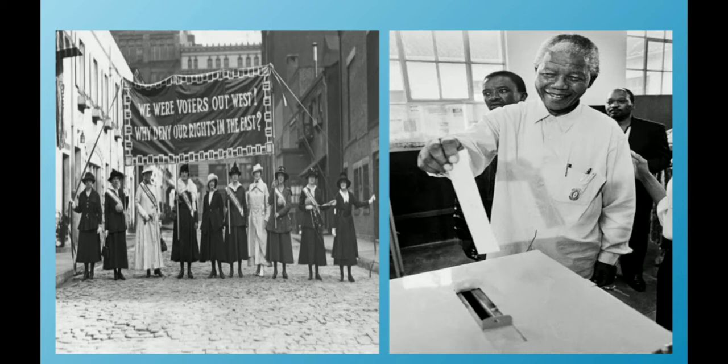For example, women in the USA obtained the right to vote only in 1920 after a long suffragette movement. The blacks in South Africa secured voting rights in 1994 when the policy of apartheid, or racial discrimination, was finally abolished in the country under the guidance of Nelson Mandela.